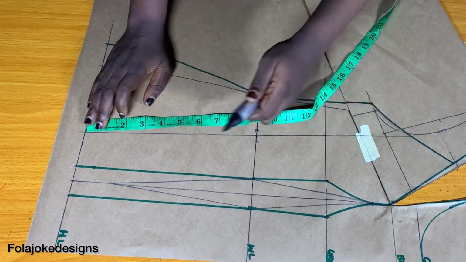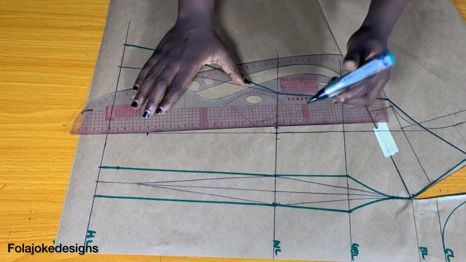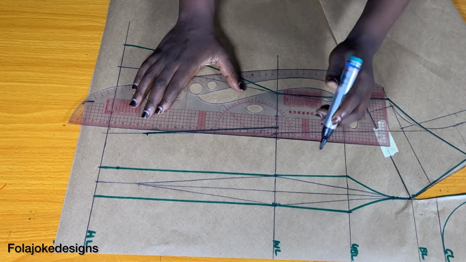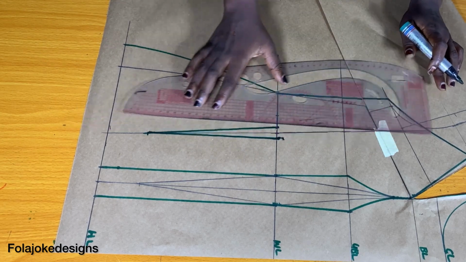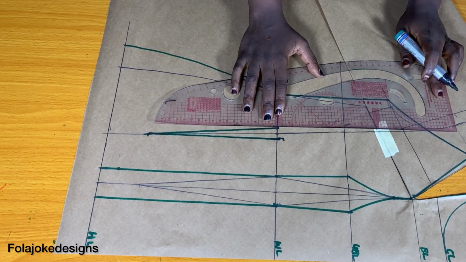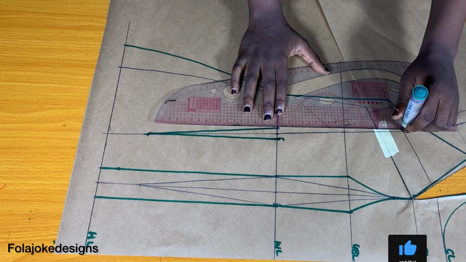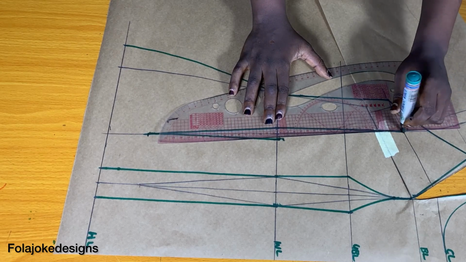So I'm removing 2 inches from my actual waist measurement. That 2 inches that I remove, I'm going to divide it into 4, which gives me 0.5. That 0.5 I'm going to use to snatch my waist by dividing it into 2 on both sides of the line, which is 0.25 and 0.25. So I'm going to connect it to 2 inches that I come off from the hip line, because I don't want anything to affect my hip measurements.